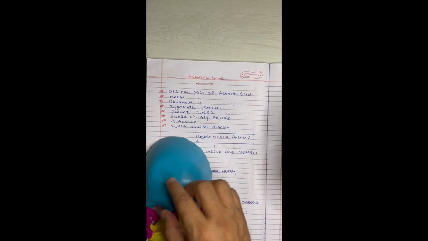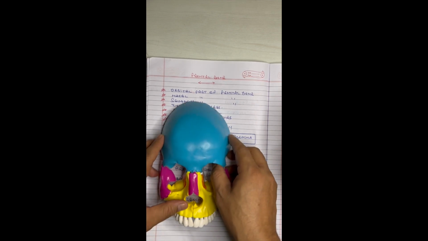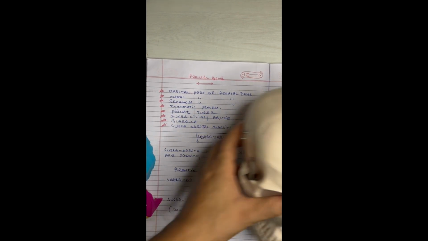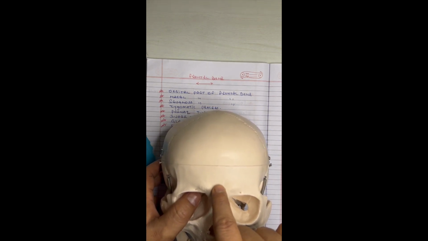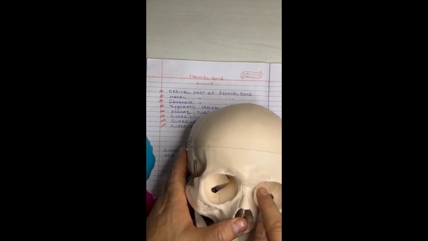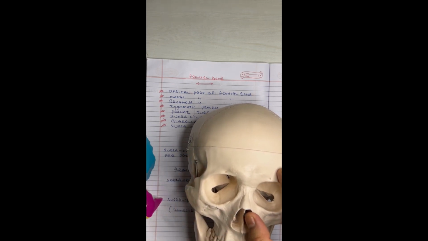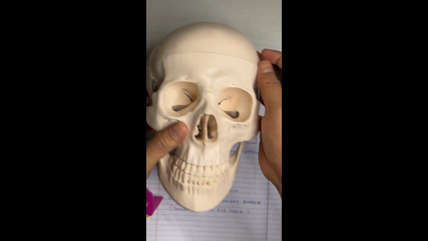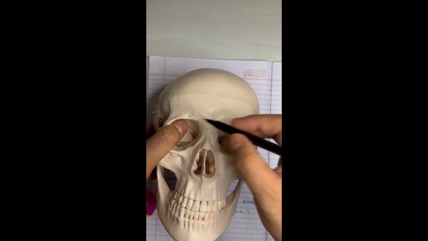So we can see here the superciliary arches. In the center we can see this depression-like structure, the midpoint, called the glabella, and the margin of this eye orbit is called the supraorbital margin. We can see a very small foramen here. This is called the supraorbital foramen. From here, the supraorbital nerve and vessels pass.